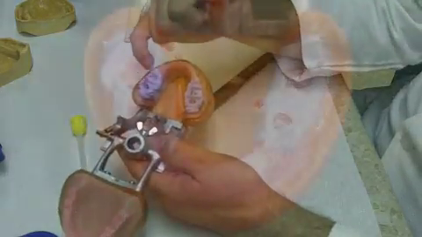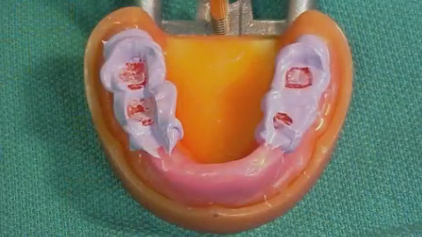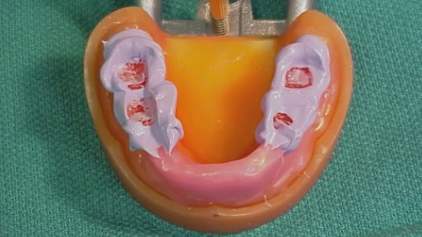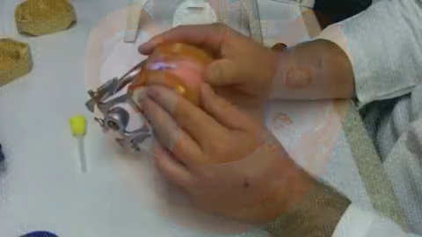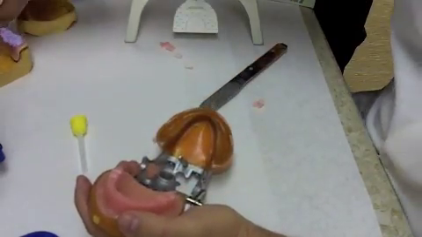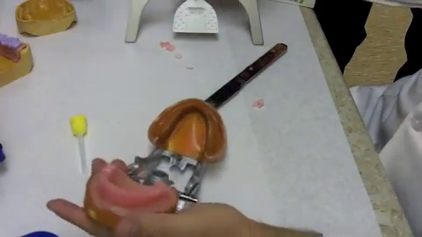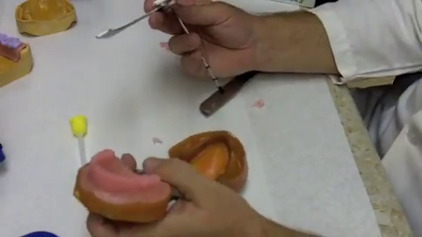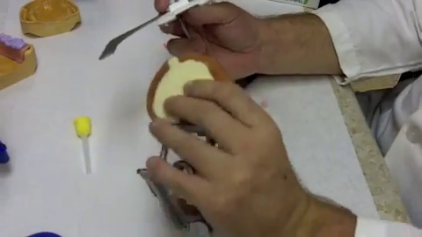Then you want to open and you want to evaluate, and you want to be able to see those red wax cones sticking through. That just tells you, it's another visual to show you that you have everything seated all the way. So now you can use that mandibular registration and rim to mount your maxillary cast. Then we want to bring in the facebow.